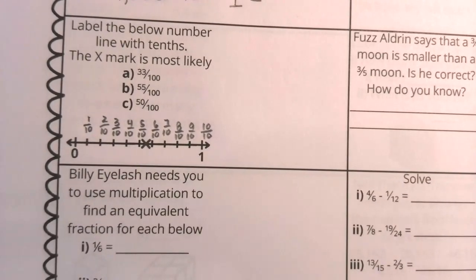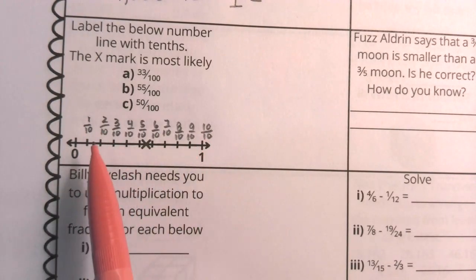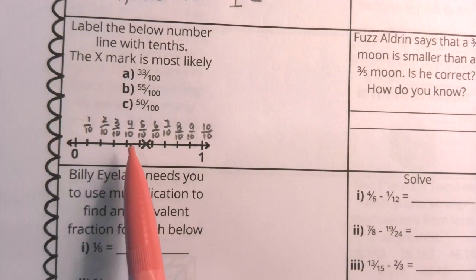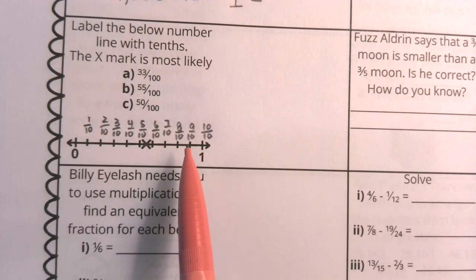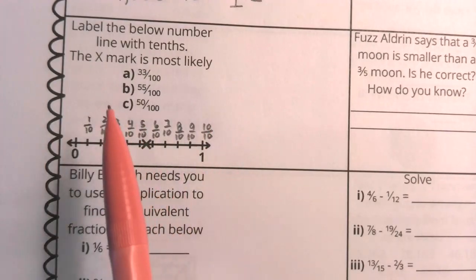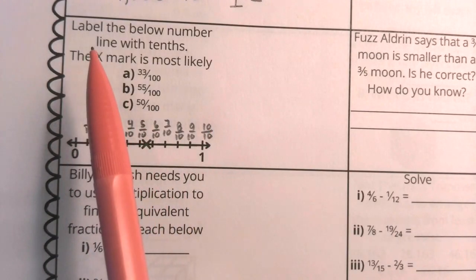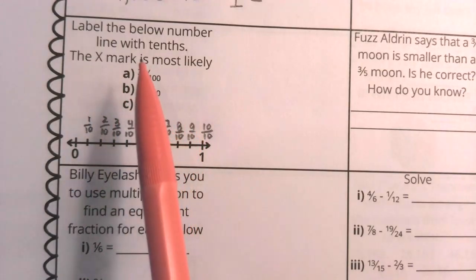Our second question for today is asking us to label the below number line with tenths. So I have done that here. On these intervals, I have labeled this one as 1/10, 2/10, 3/10, 4/10, 5/10, 6/10, 7/10, 8/10, 9/10, and 10/10, which is the same thing as 1. Now we are asked about this X. The X mark is most likely showing which of these.